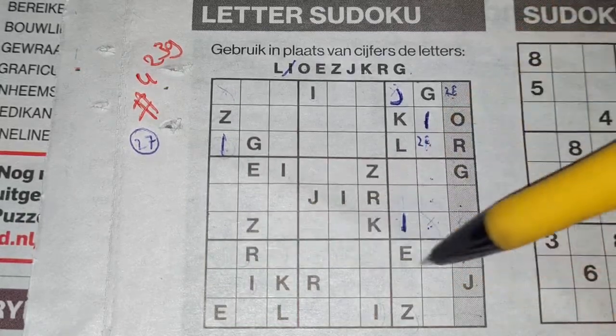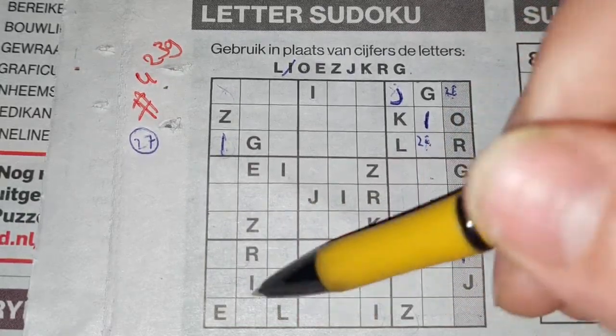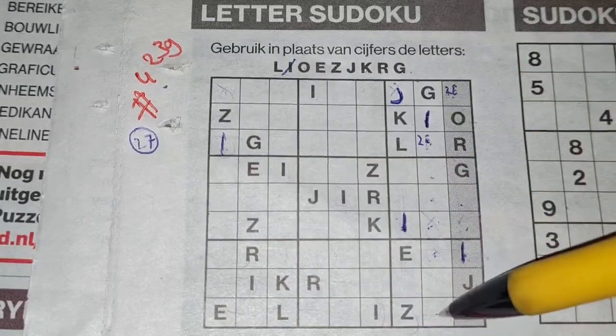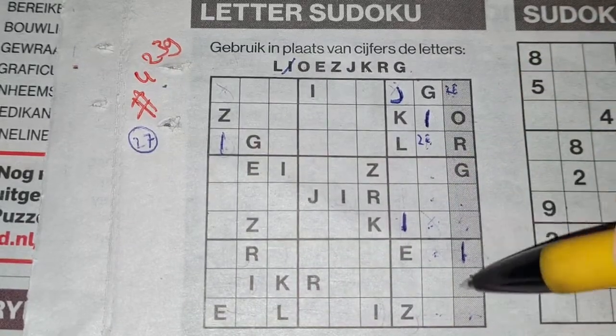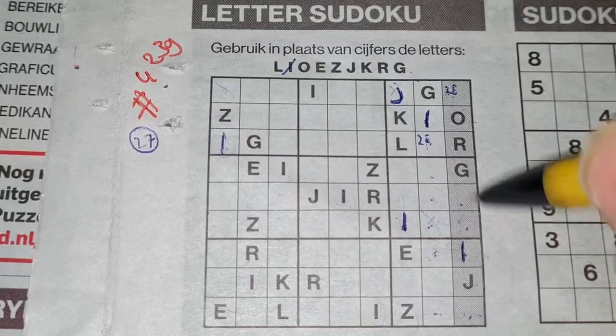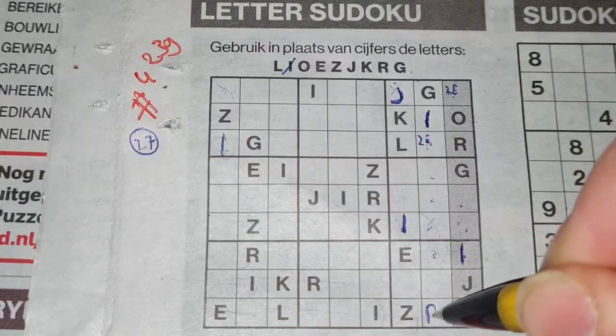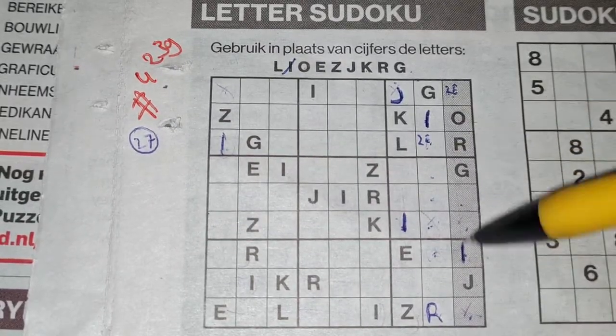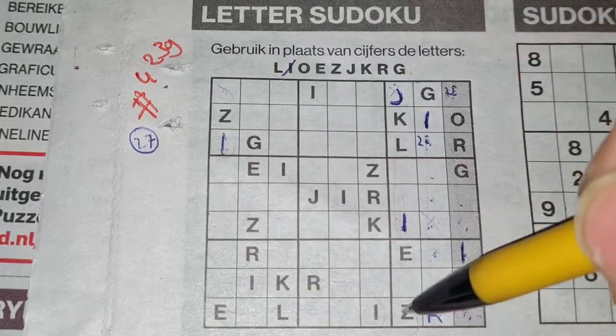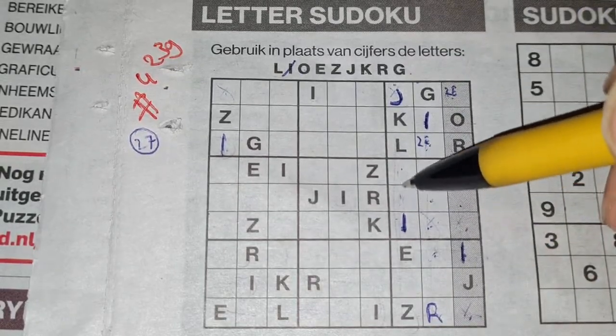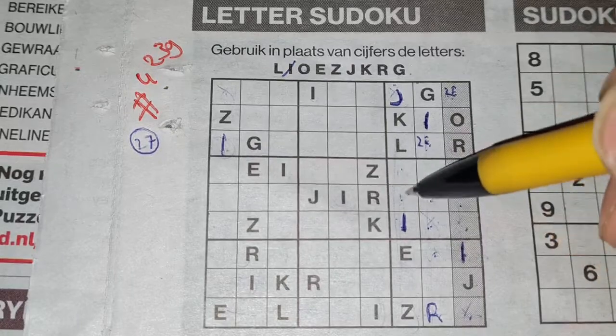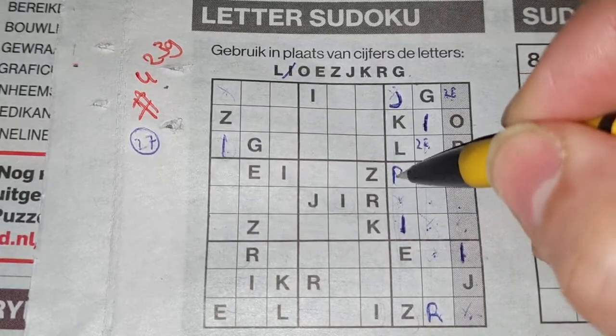How about the R? In this row, the R in a row below. So last row, the only 2 places left for the R should be here or there. We see there an R, no R there. R should be here. R in the last column, R in the column next. So in that column, the only 2 places left for the R should be here or there. We see there an R, no R there. R should be here.